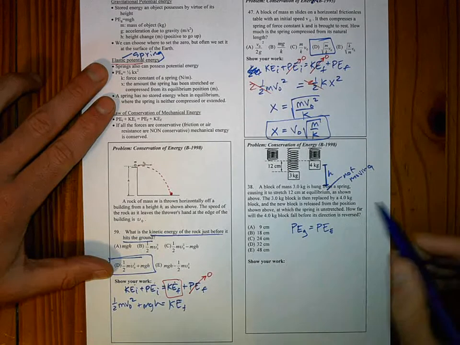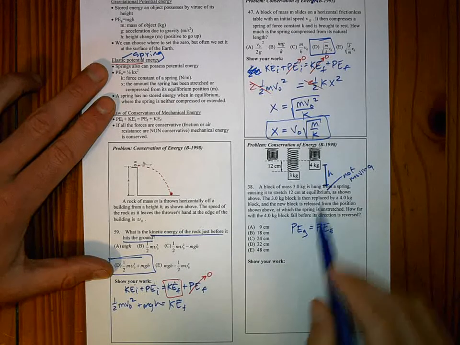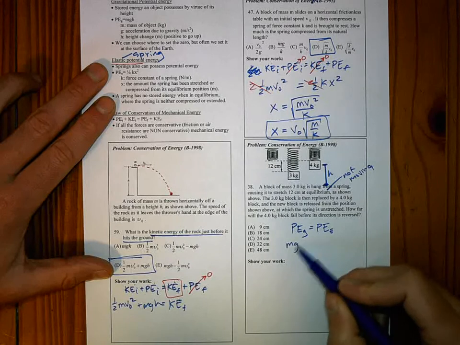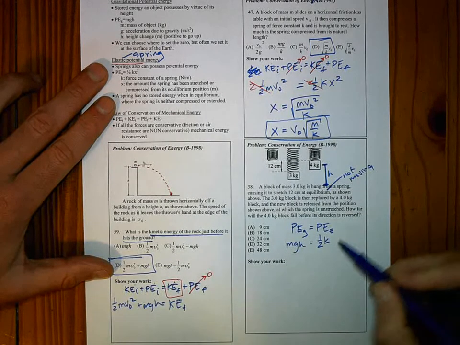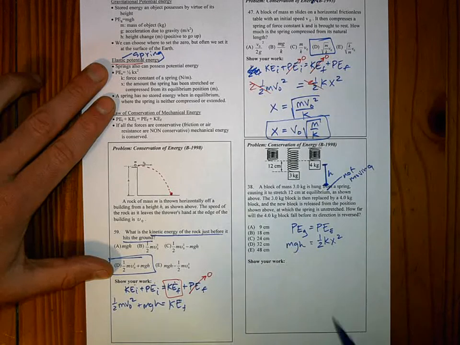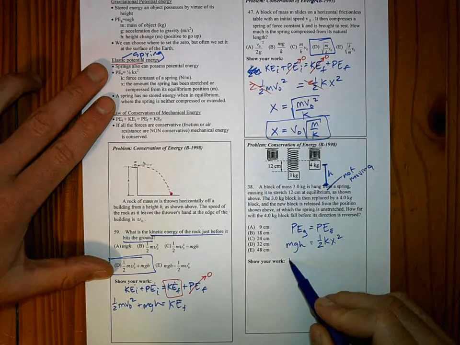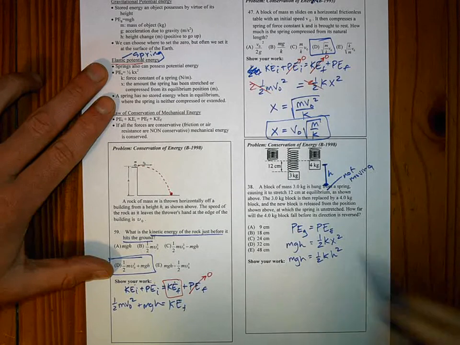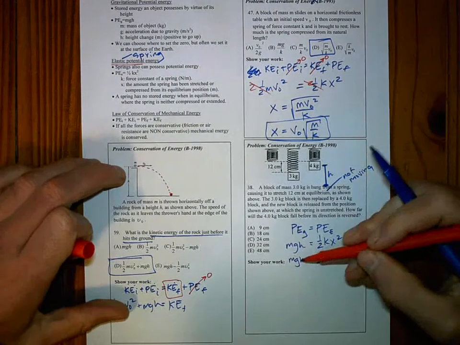And what we're looking for here is, what is this height? So mgh equals 1/2 k x squared. But what you have to recognize is that h and x are the same. So mgh equals 1/2 k h squared. So one of the h's cancels.